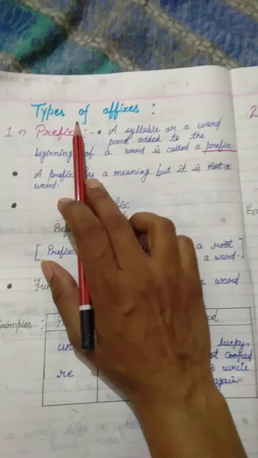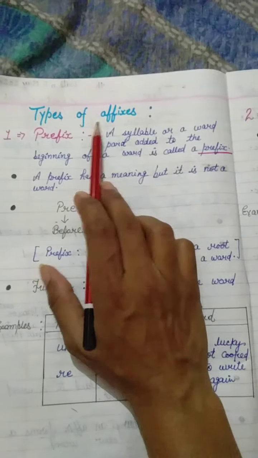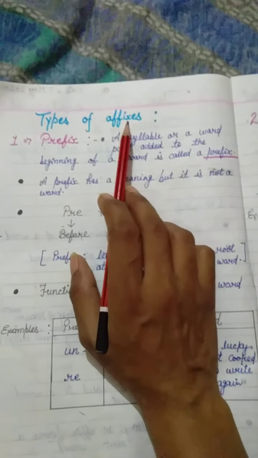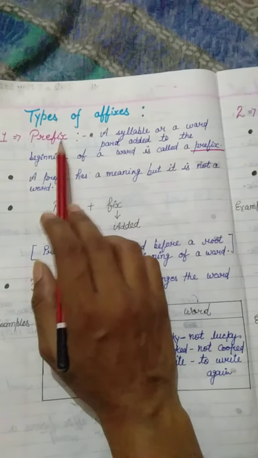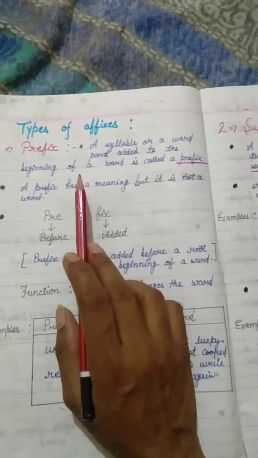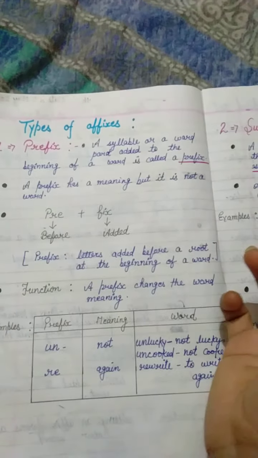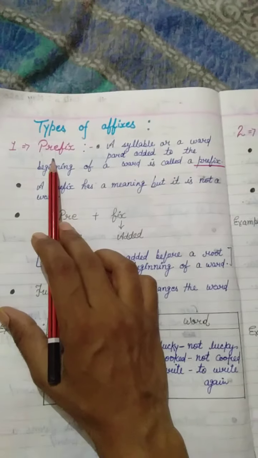Students, in this part of the video, we will discuss the types of affix. The main types of affix are, first, prefix and second, suffix. Students, we will discuss prefix and suffix one by one in detail. Let's start with the prefix.